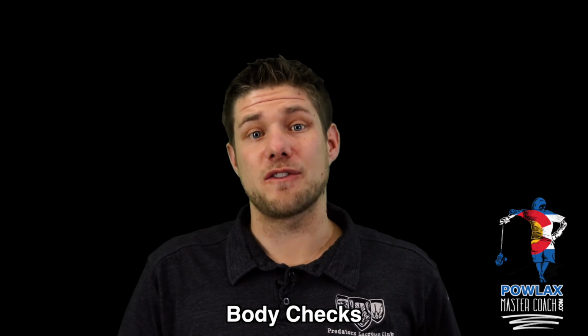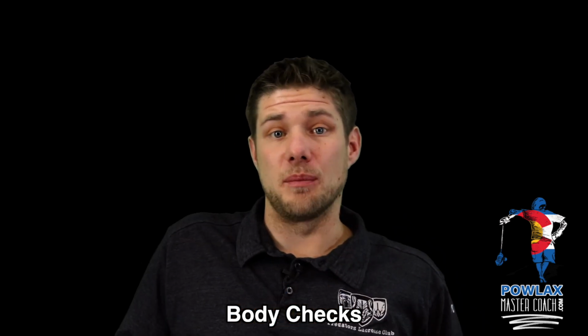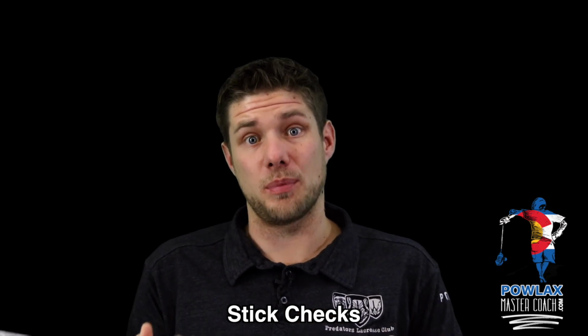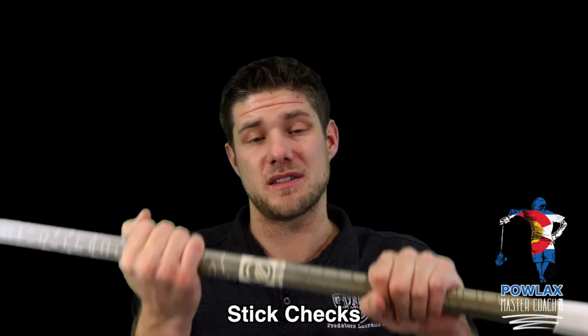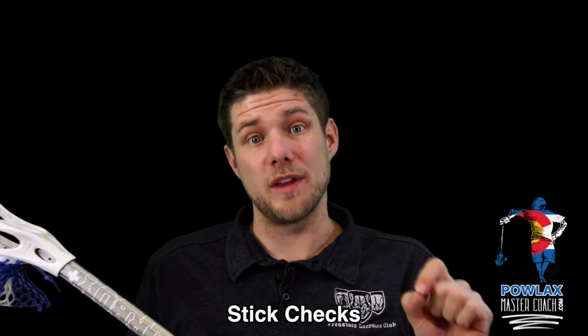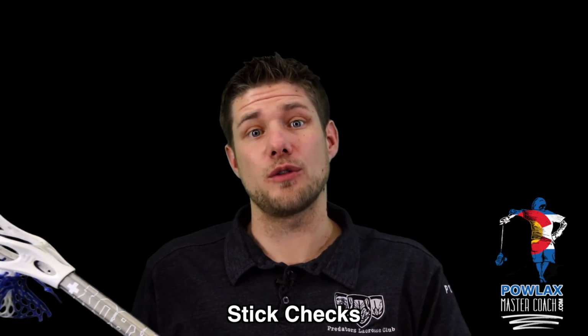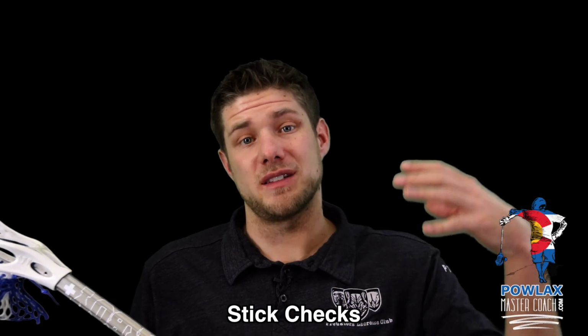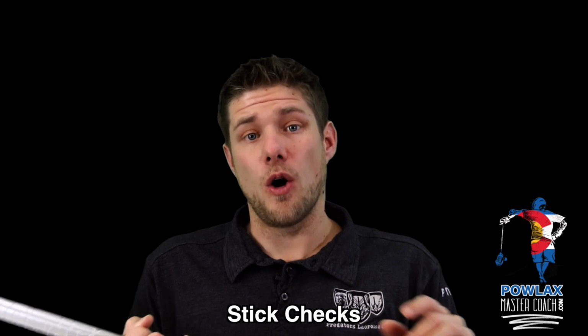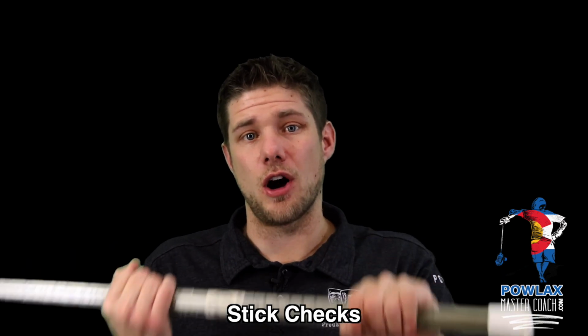All body checks have to be delivered below the neck and above the waist. To be legal, stick checks have to be delivered by a player who has both hands on his stick and must be to a player who is in possession of the ball, within 3 yards of a loose ball on the ground, or within 3 yards of a loose ball that is in flight. Also, all stick checks must be made to the stick or to the gloved hand, which is on a stick.